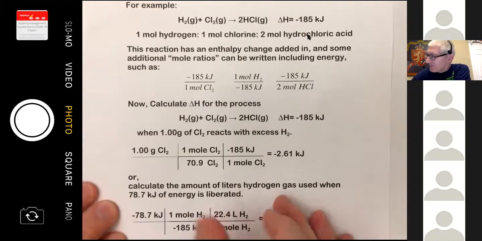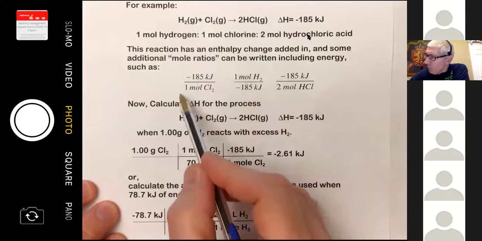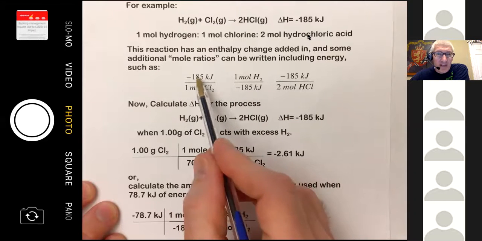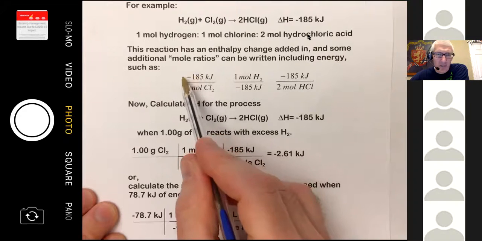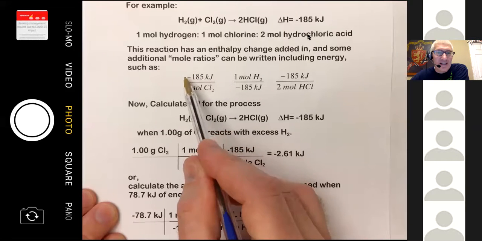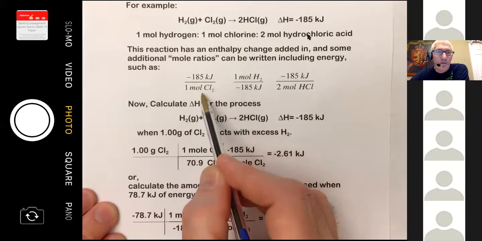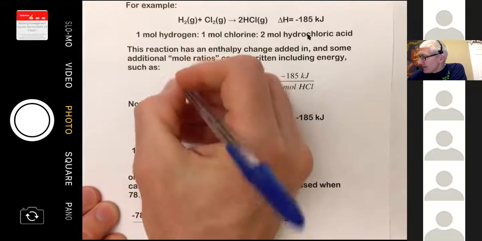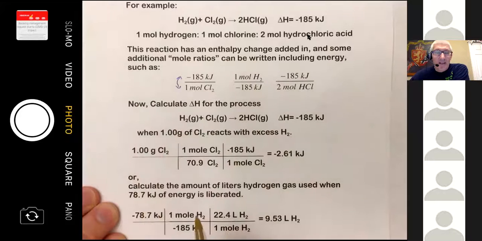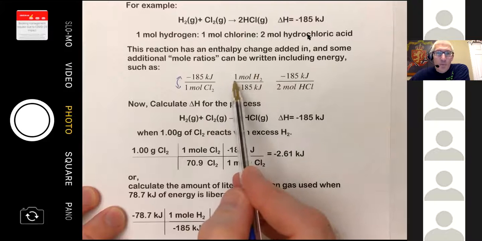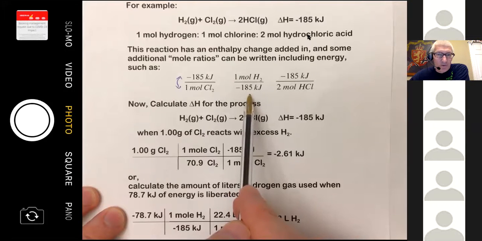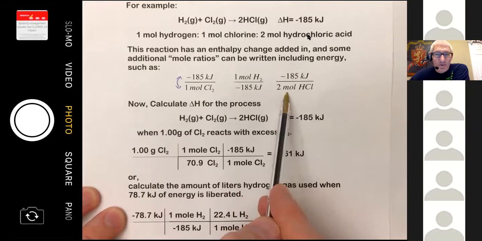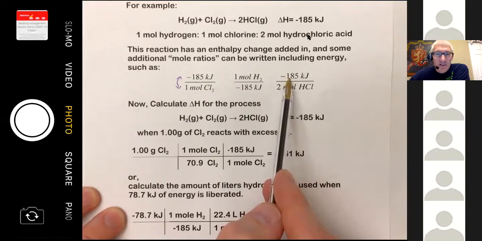So what we're going to do is think about this in terms of what it actually means. If I have 1 mole of chlorine, that's going to give off negative 185 kilojoules. This looks a lot like a mole ratio, but this number up here is not a number of moles. It's literally telling you how much heat is associated with 1 mole of chlorine. Now we could also write that in the reverse direction, depending on the conversion that we're getting ready to do. For every 1 mole of hydrogen in this reaction, it's going to give off negative 185 kilojoules. And then for every 2 moles of this, we're getting 185 kilojoules of energy released.